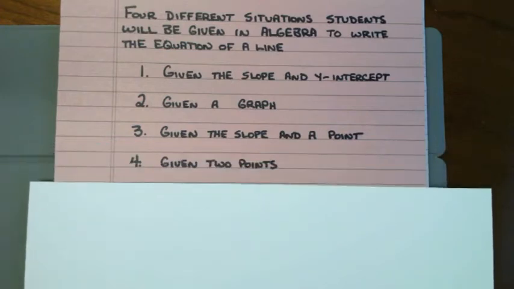And the last situation you will encounter is where they just simply give you 2 points. Again, you're going to have to use some algebra. You're going to have to use the slope formula to figure out what the slope is, and then use the slope-intercept form to figure out what the y-intercept is. Once you have those 2 pieces of information, you simply put them in the right spot.